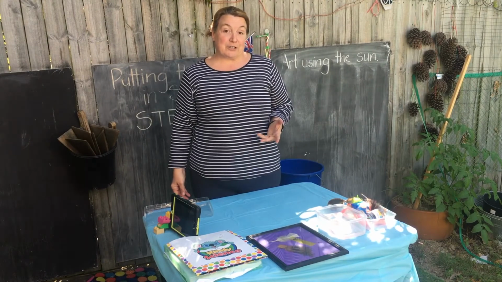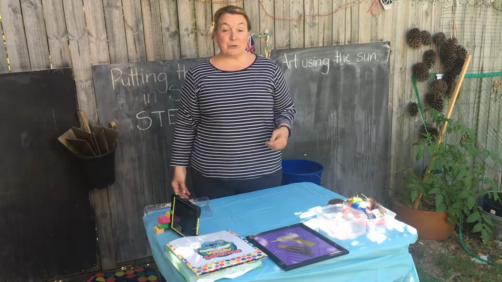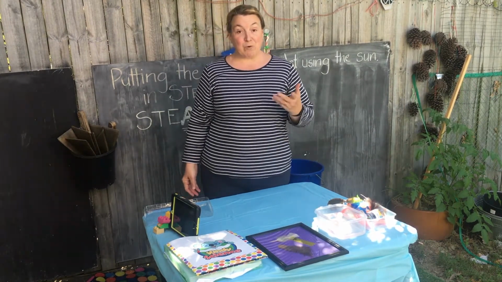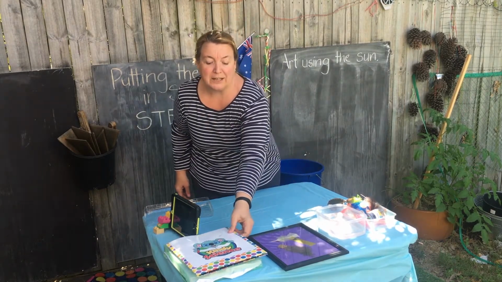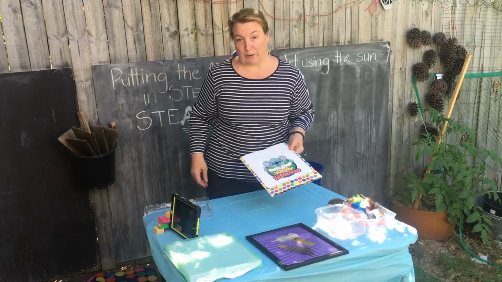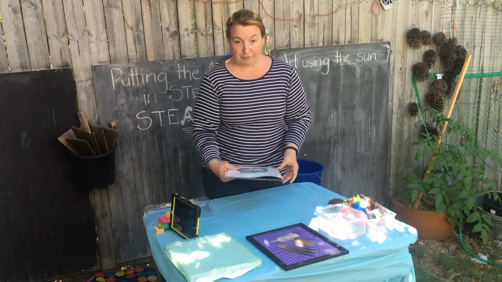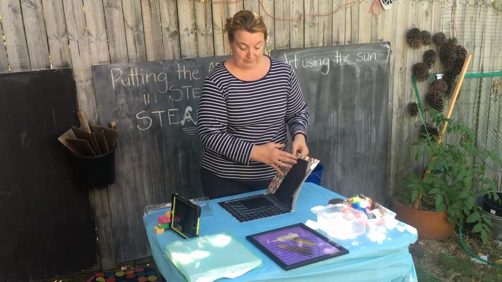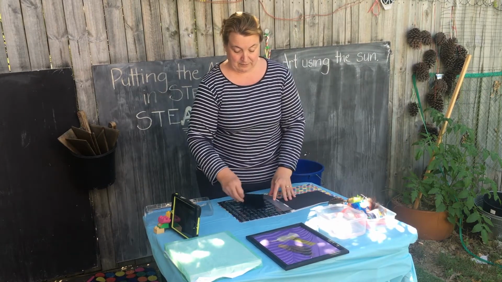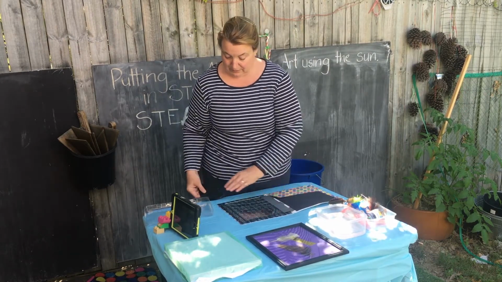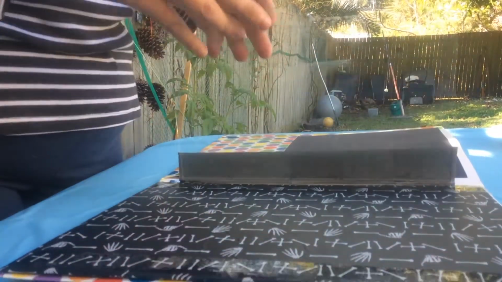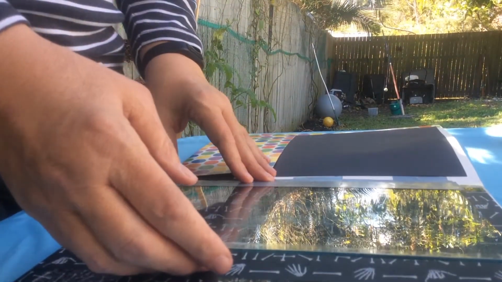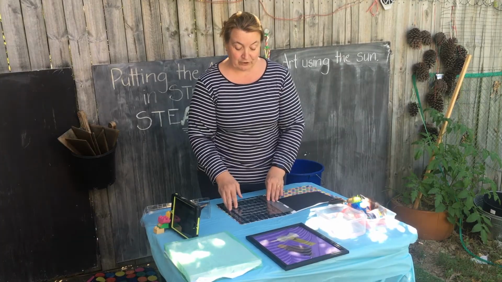Now the other reaction that I'm going to do is called a cyanotype. And once again, you could use a frame to do it, but a frame's probably a little bit fiddly because this one's quick. I've got here a folder with a piece of glass, but you could have a piece of heavy plastic, just so that I can hold everything down.